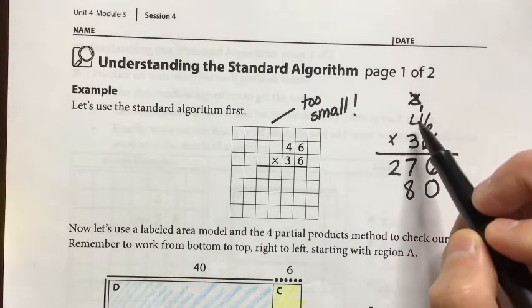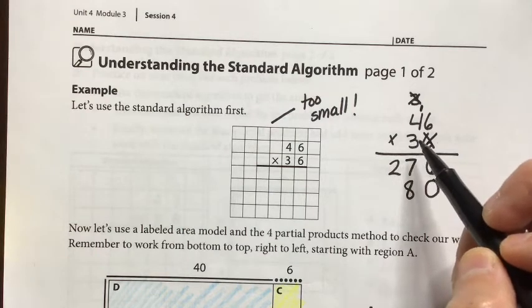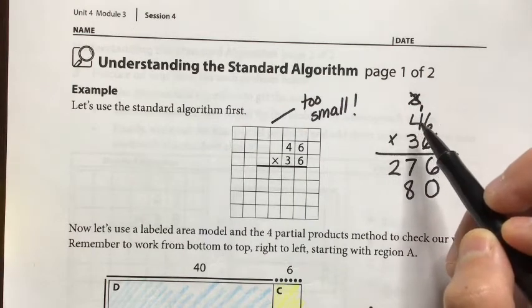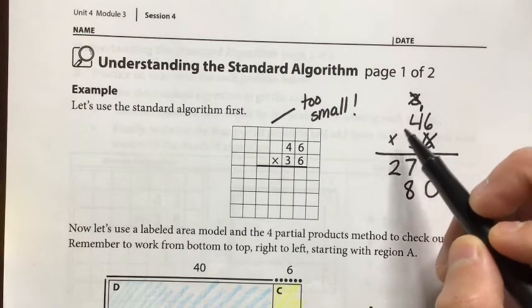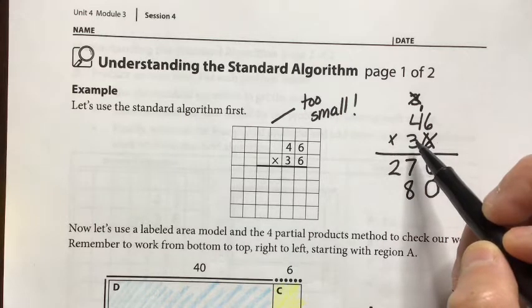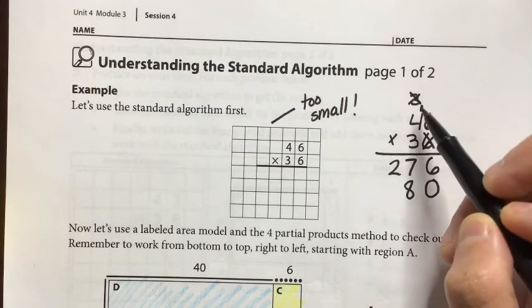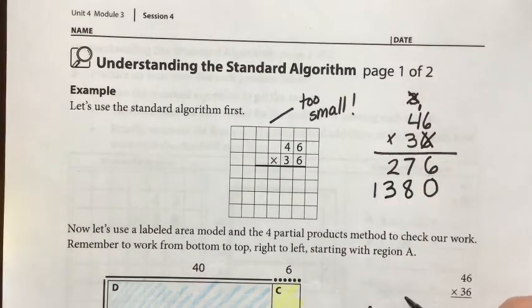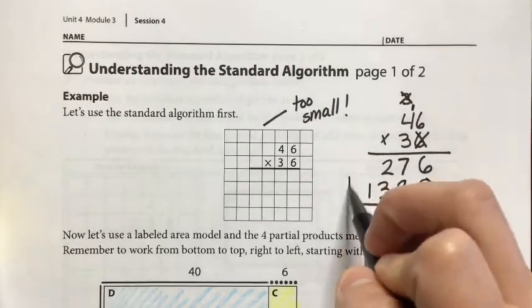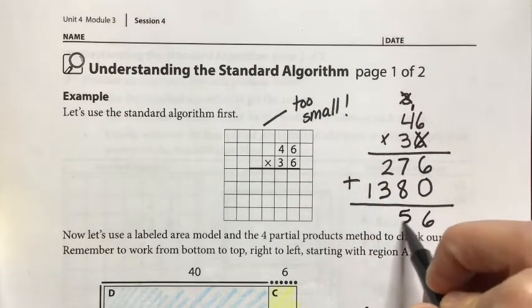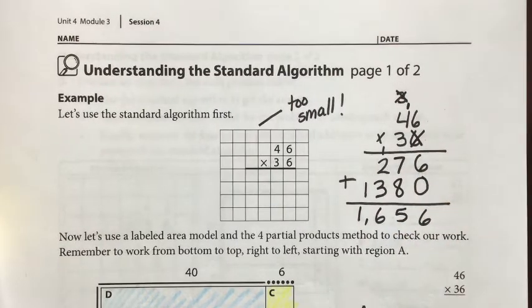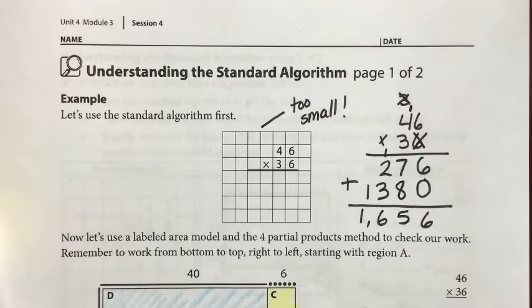Now I'm going to go 4 times 3. Remember, this is not 4 times 3. It's actually 40 times 30. It's the very last part of the partial products. 4 times 3, or 40 times 3. We know 4 times 3 is 12. Add the 1, which is 13. Now I'm going to add together. So I have 1,656.